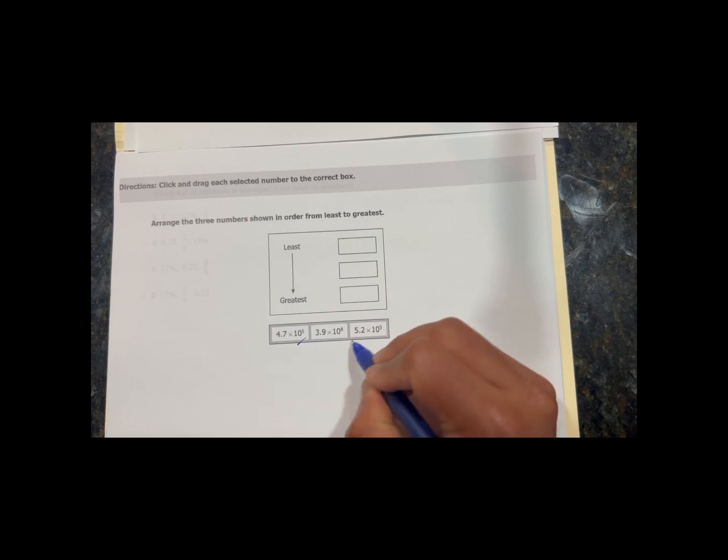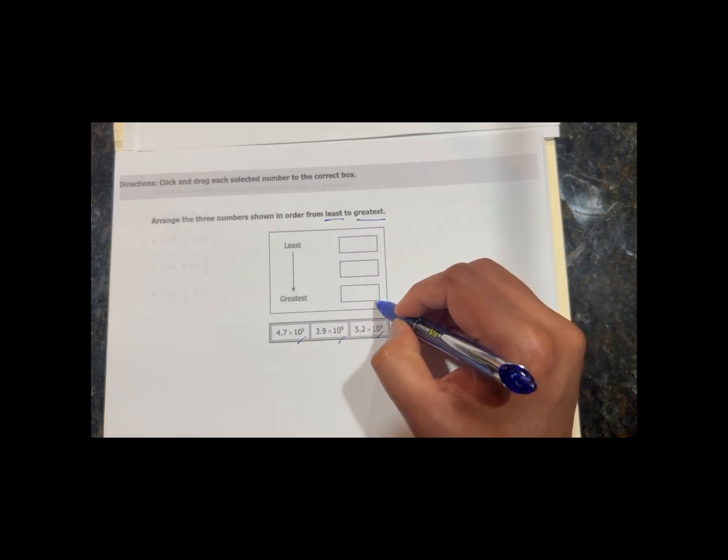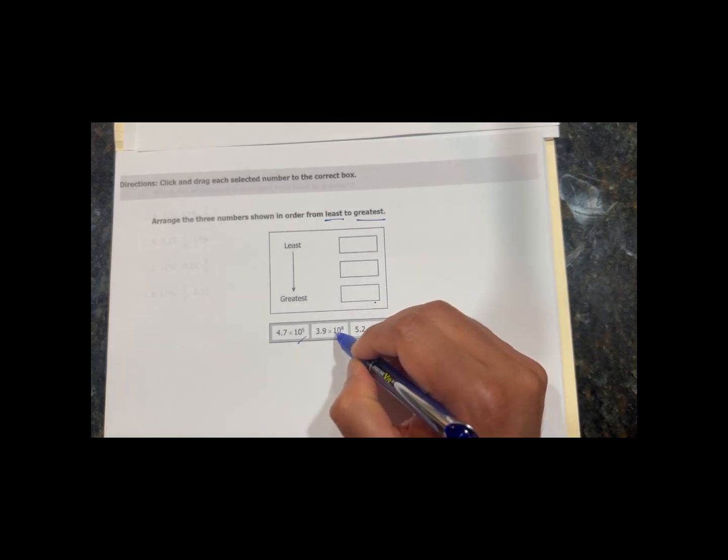Arrange the three numbers shown in the order from least to greatest. So first, the way to do it is just look at the powers of 10. So that's 10 to the power of 5, that's 10 to the power of 5, that's 10 to the power of 8. You want it from least to greatest. So obviously this is the greatest. 10 to the power of 8 is greater than anything else.